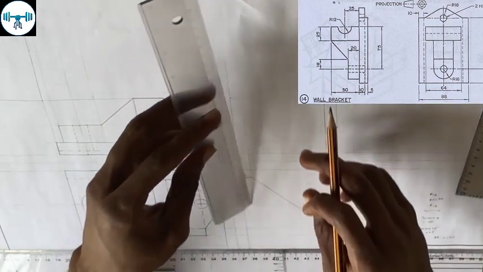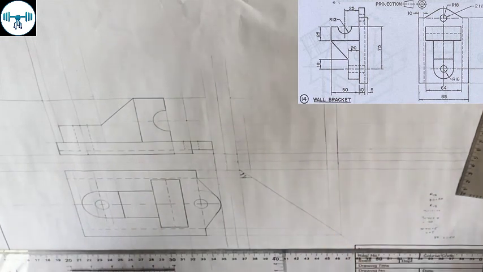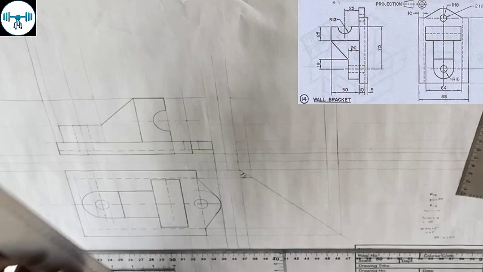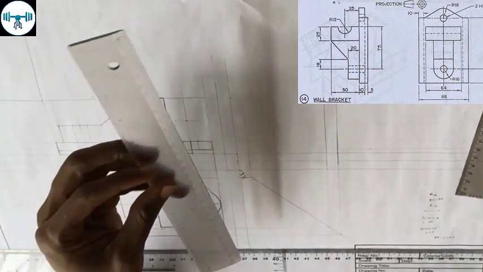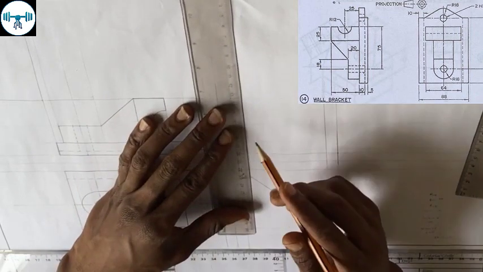So you can see just by projecting these lines into that plane and projecting the elevation into that side, we already have a skeletal framework for the end view.